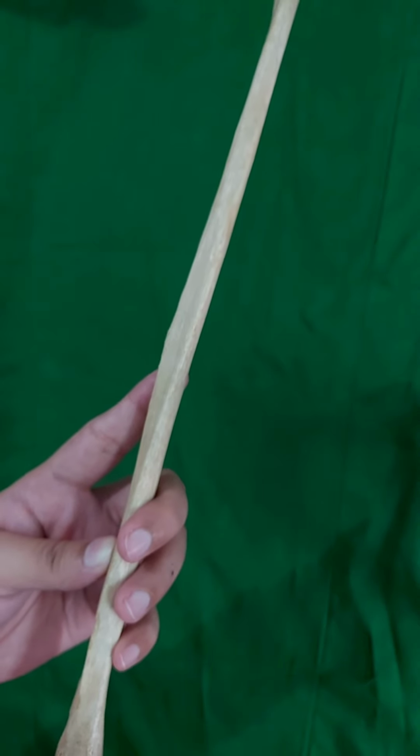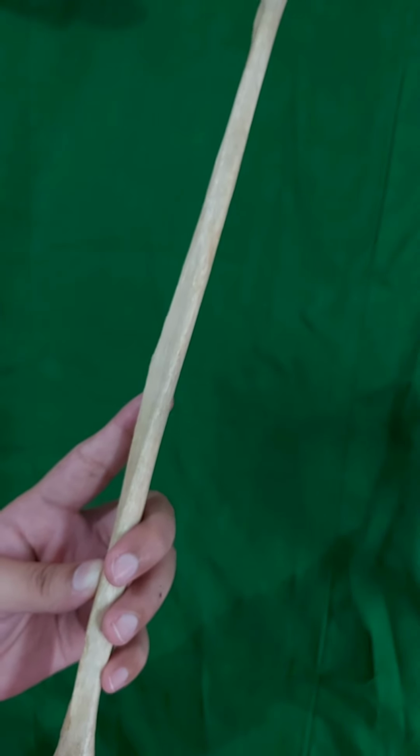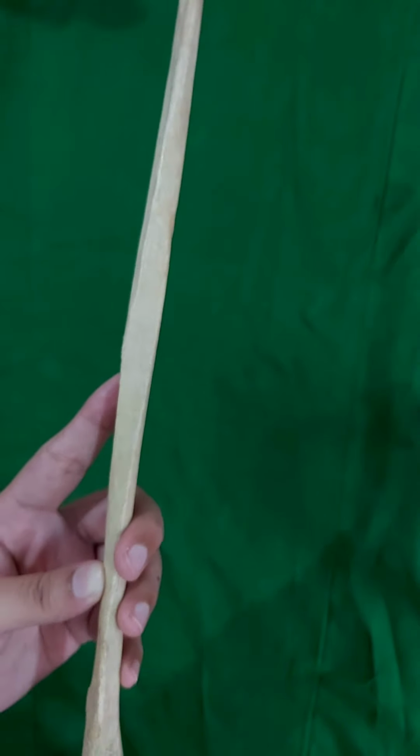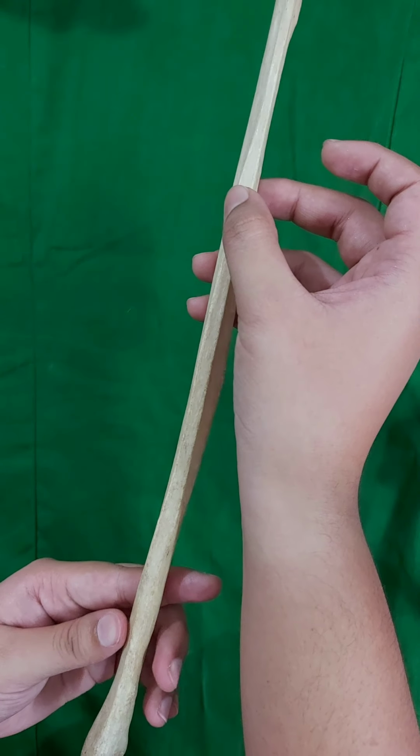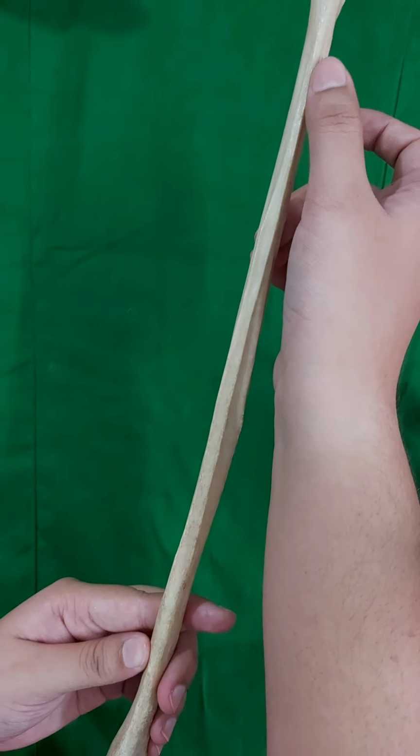Some of you may find one misleading line, that is the median crest. So let us once look at this. Let us turn this to the side of the lateral malleolus. Then we'll see these 2 lines. These 2 lines join to form the anterior border. Then medial to this is our interosseous or the medial border.